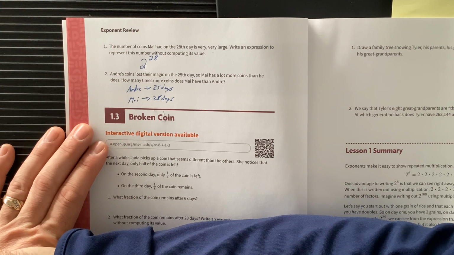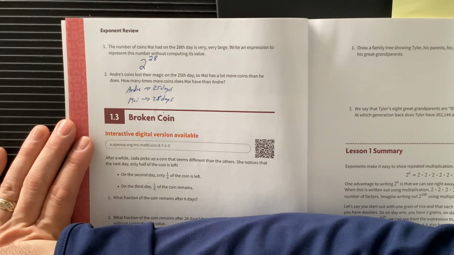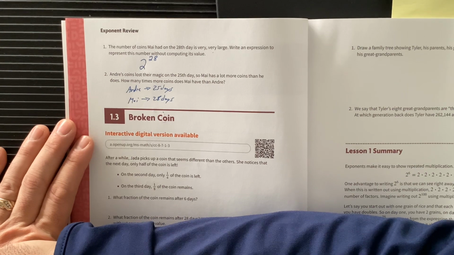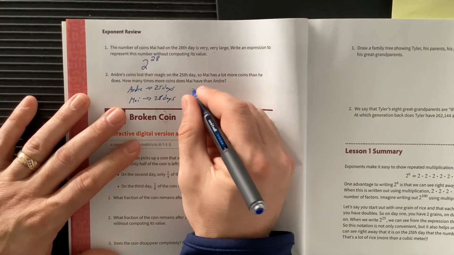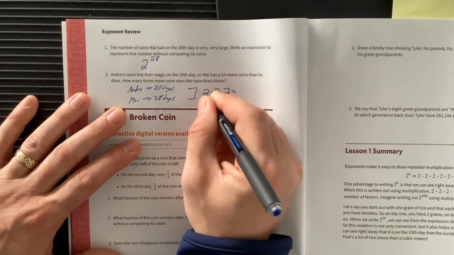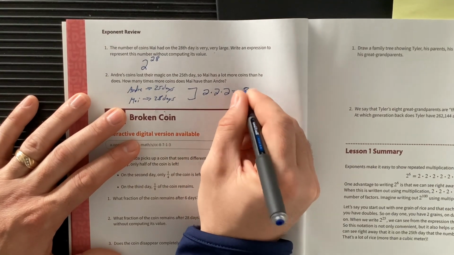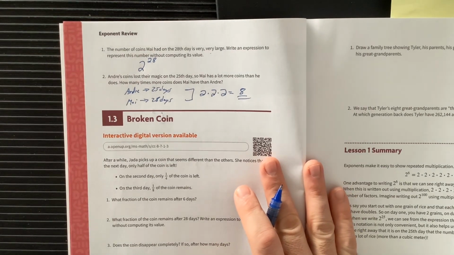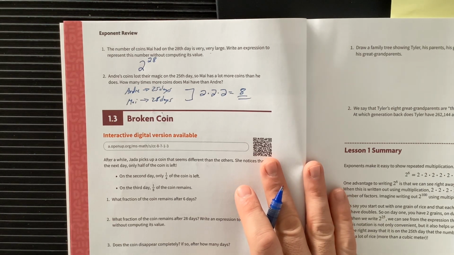Ian? 8? How'd you get that? 3 days. Yeah, so 3 extra days, doubling each day. That would be a total of 8 times. That is exactly right. And Maya would have 8 times as many coins without those 3 days.